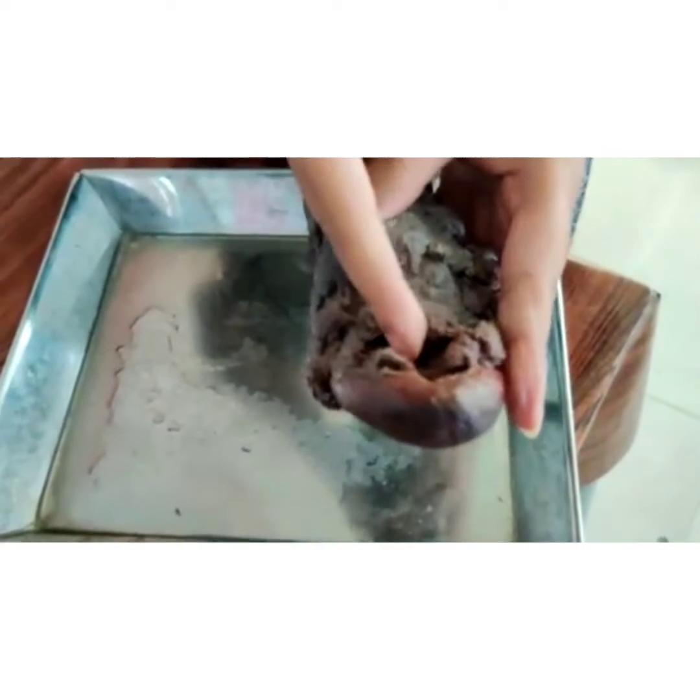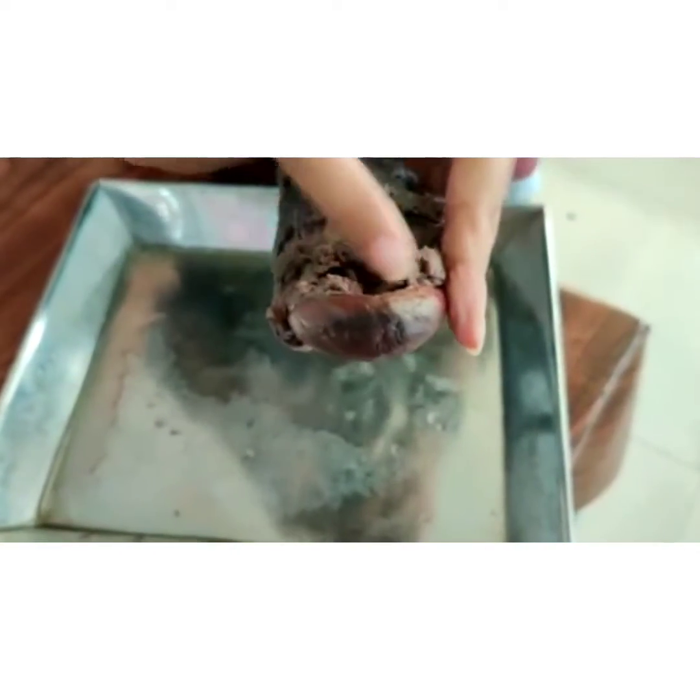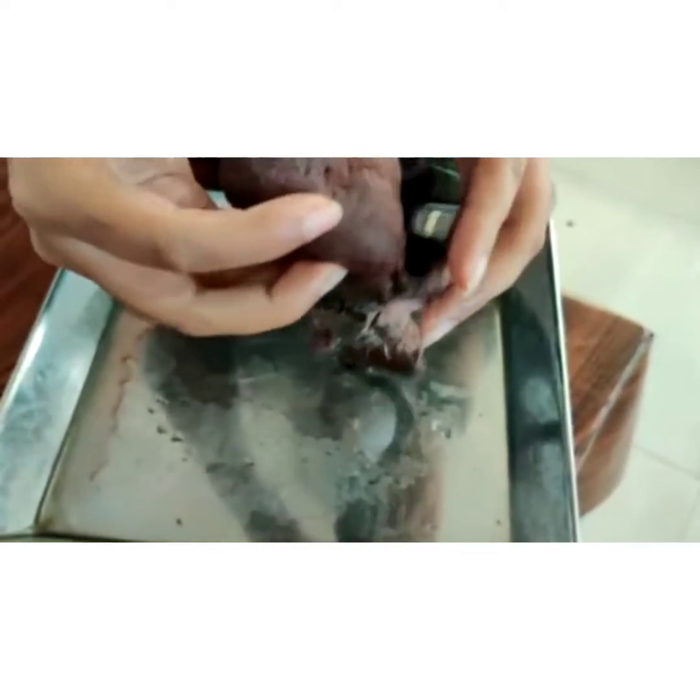Now come to the inferior surface. In the inferior surface there is a structure called the frenulum, and the deep lingual vein is also present on both sides.